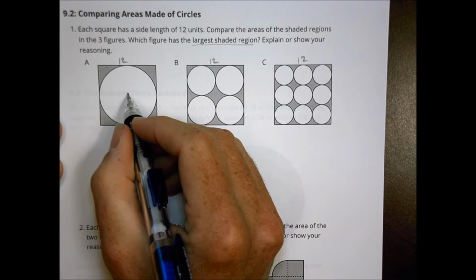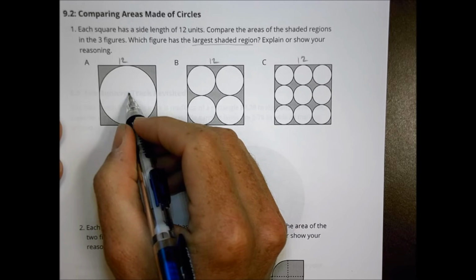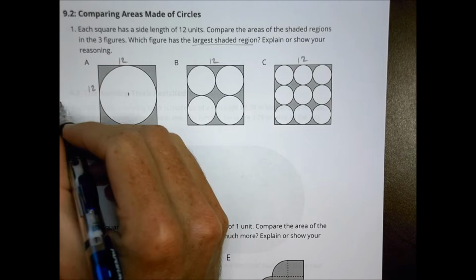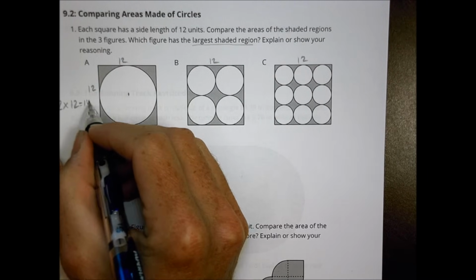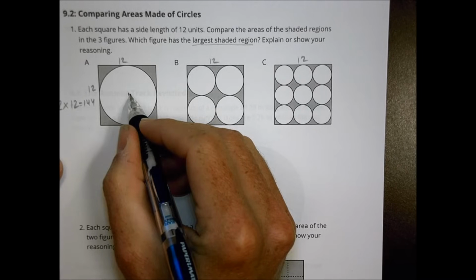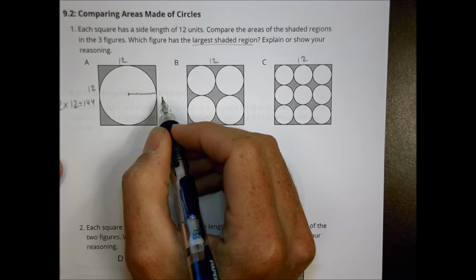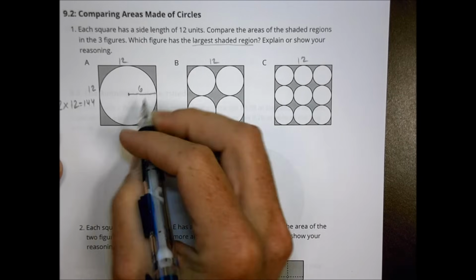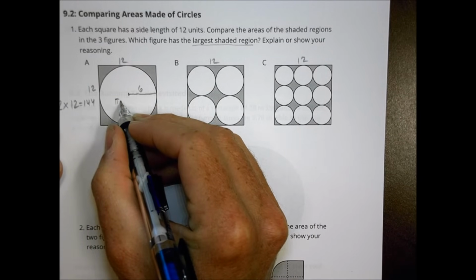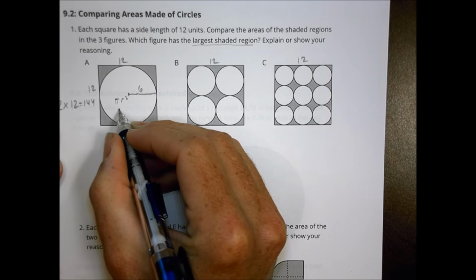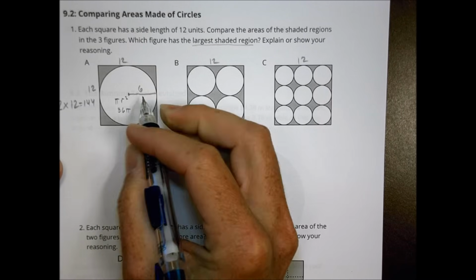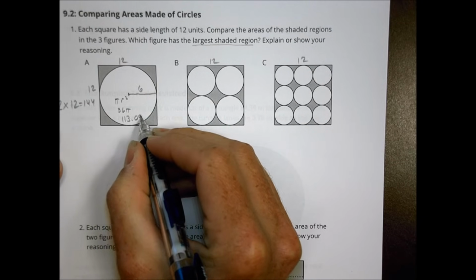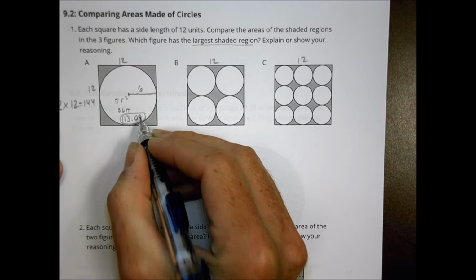Okay, well let's figure out what the shaded region is going to be. First of all, the shaded region is what's left when I take the whole area of the square, which is 144, because 12 times 12 is 144. If I take out the circle part, that will tell me what's left. Well, this circle, because the length is 12, has a radius of 6. So for pi r squared, the area of the circle, I would do 36 times pi, because 6 times 6 is 36, and that would give me about 113.09 for the area of the circle right there.